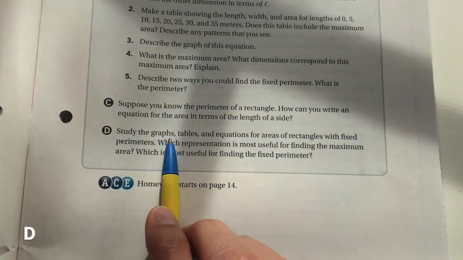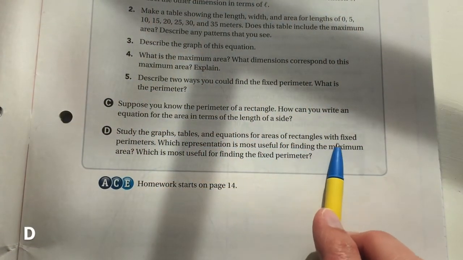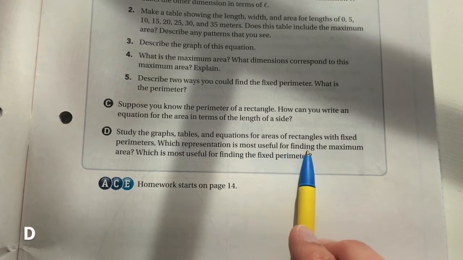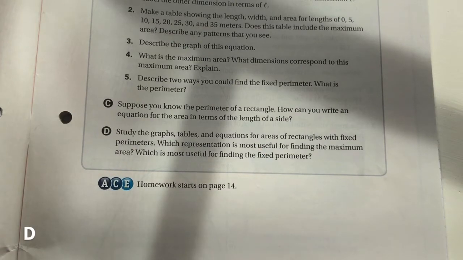Part D, study the graphs, tables, and equations for areas of rectangles with fixed perimeters. Which representation is most useful for finding the maximum area? Which is the most useful for finding the fixed perimeter? Well, really, this comes down to what your preferences are. The graphs are very visual. We can see that maximum point at the top peak of the parabola, and that shows what the maximum area would be. You could also see it in the table, if you look at the way the data works its way down, and you can see how that specific length showed the highest specific area.